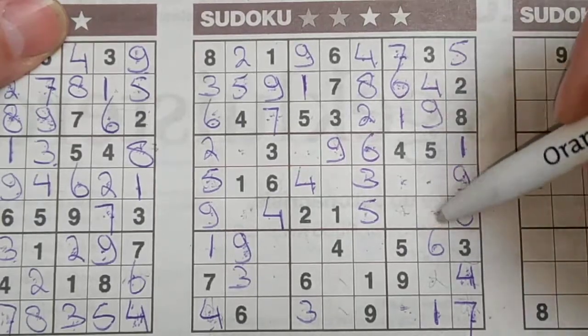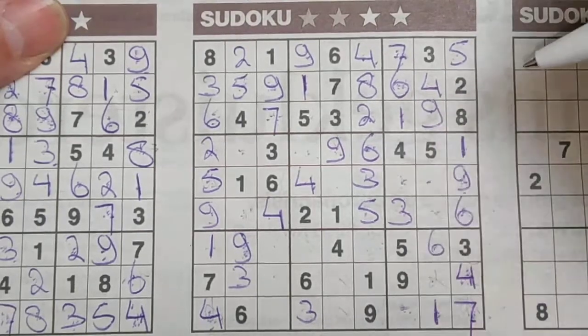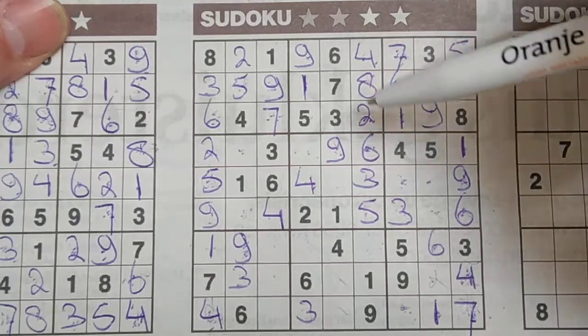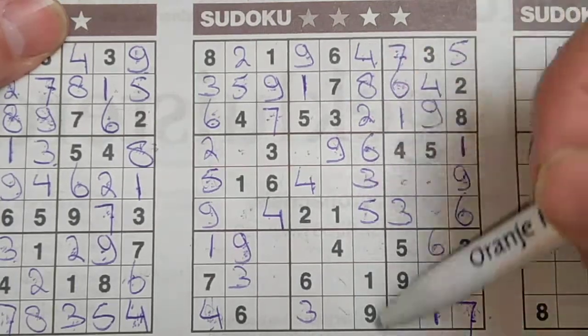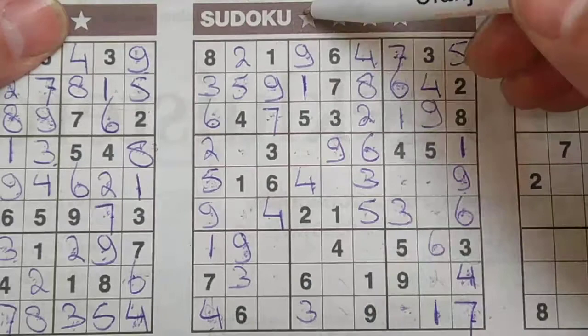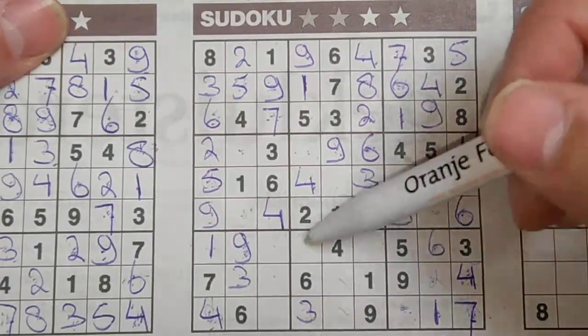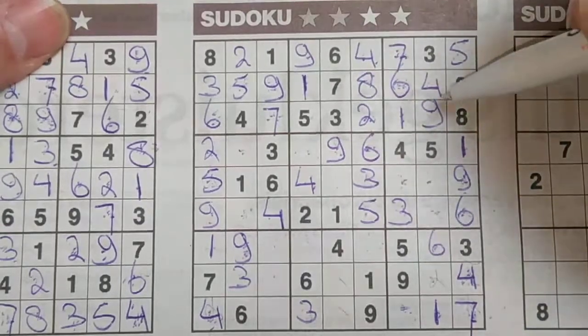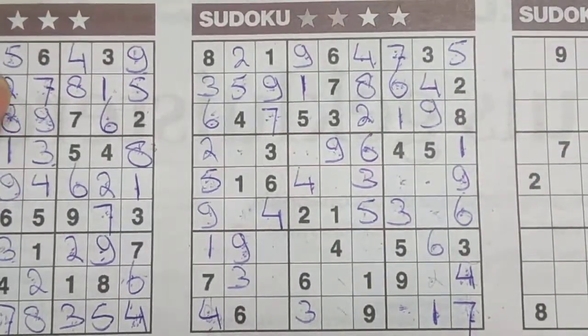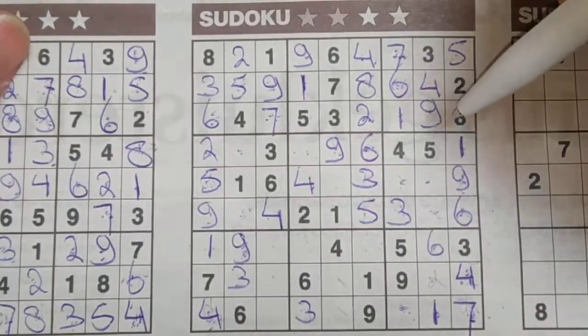We have a 3 there, so no 3 here. 3 should be there. 3 in this column, 3 in the middle column, so in the column next. Oh, we have a 3 there, so this is solved. All right. Almost made a mistake, a big mistake.